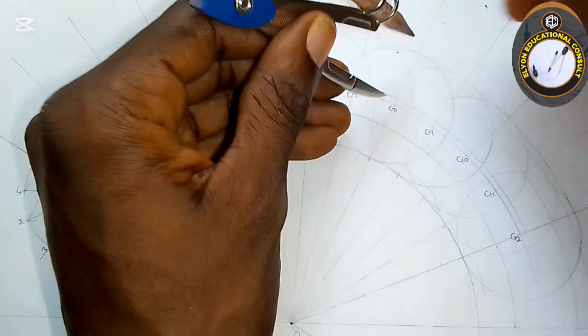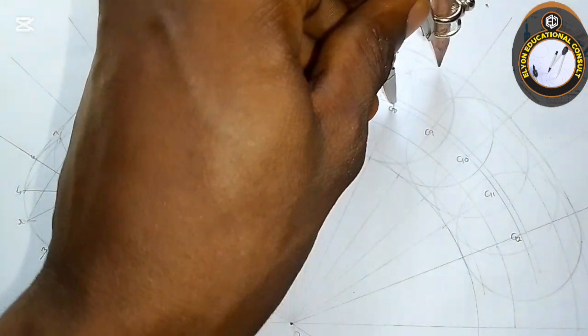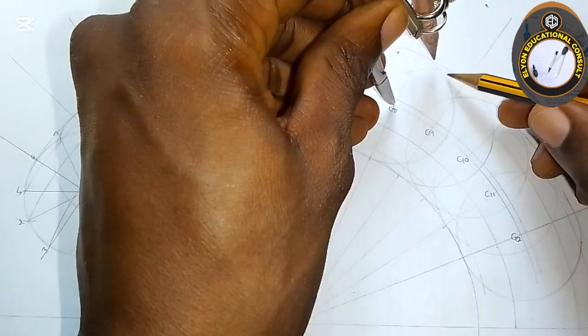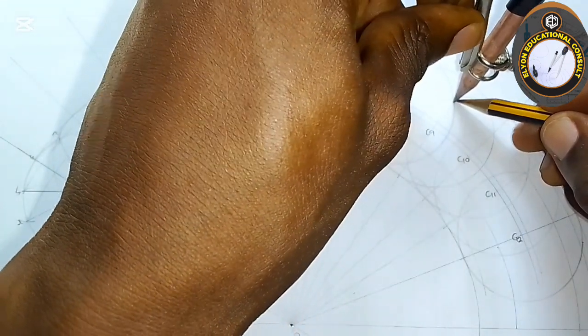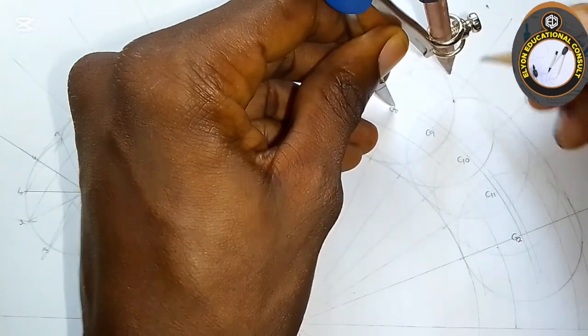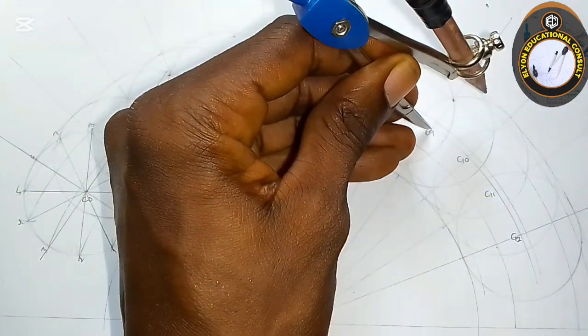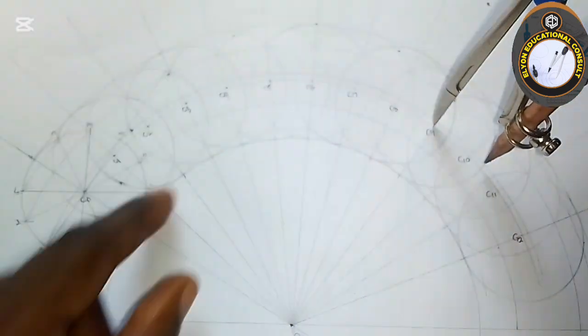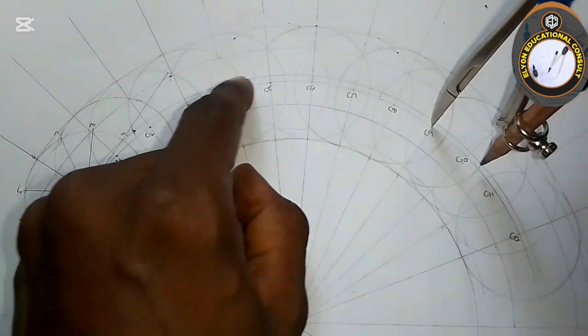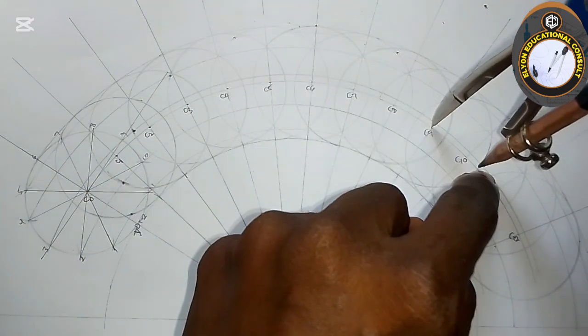Okay, C8 now. Don't forget that 4 and 8 are on the same side, so it will be this point, as you can see. Then C9 now. C9 will be this. You can place your hand on it and trace it until you get to the point.